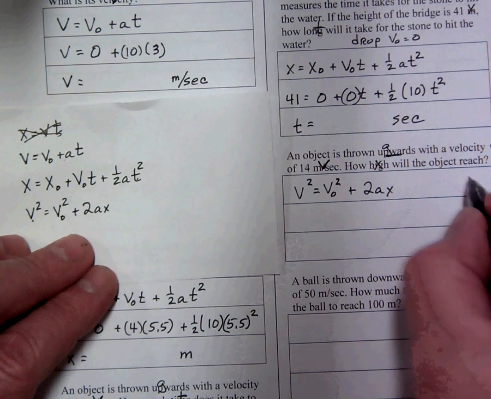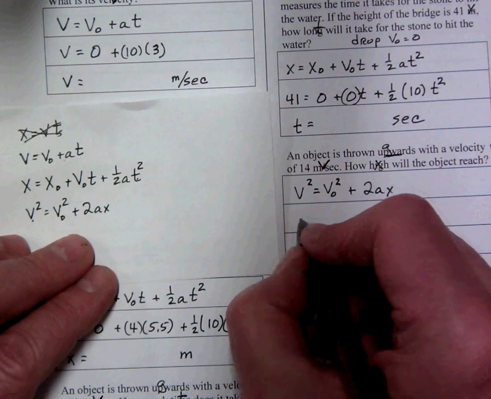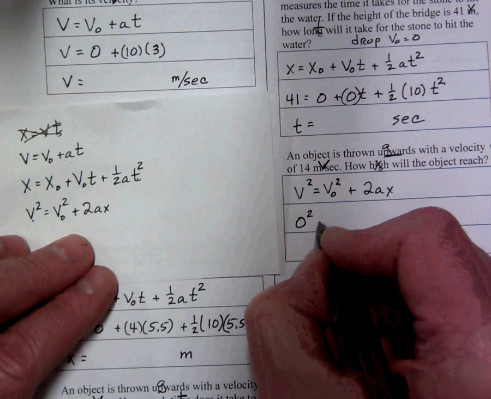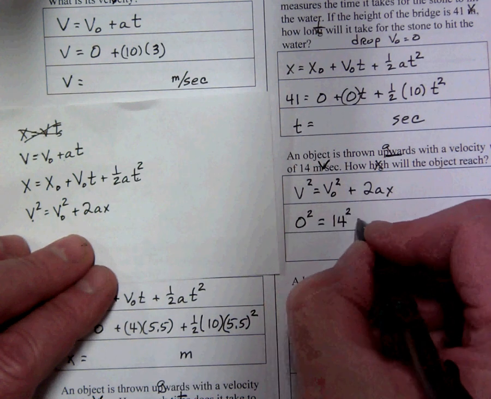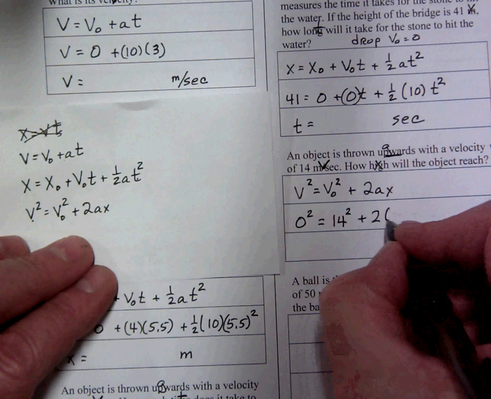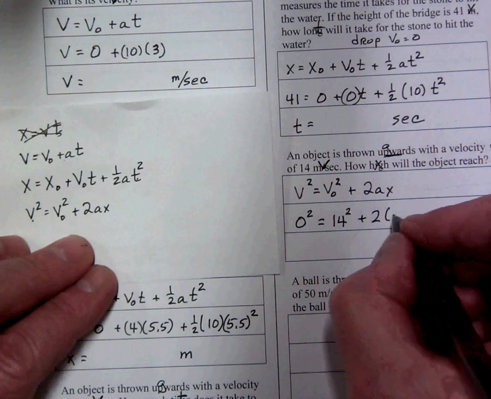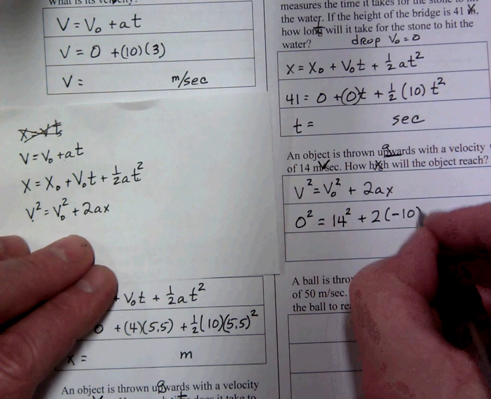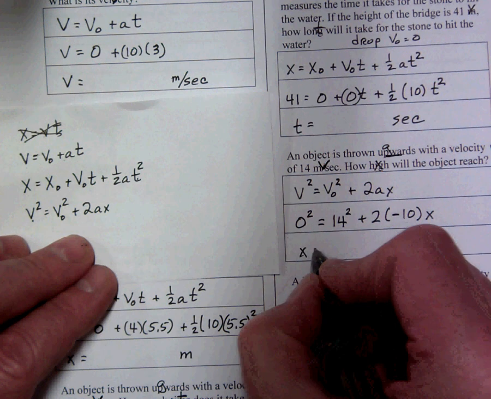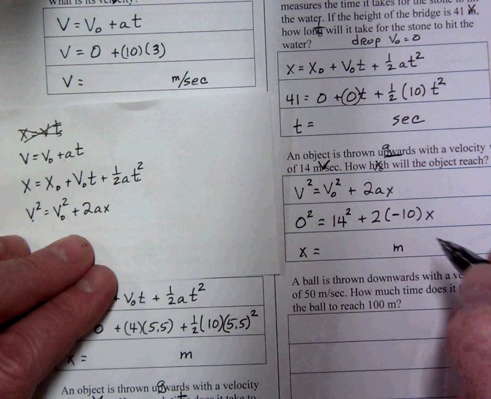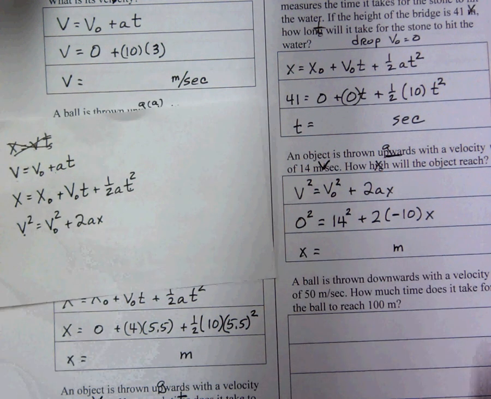Now, we said it's thrown upwards, it's how high, so the final v is 0. Don't forget that squared. And here's another one, don't forget that one, plus 2. Now remember, you're throwing upwards, it's slowing down, so our acceleration is negative, and we want our x. x is in meters. The rest of them are on your own.